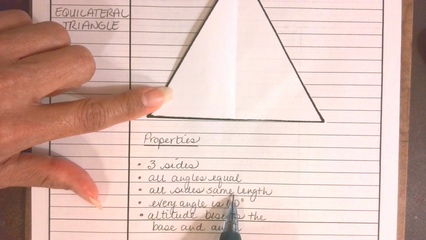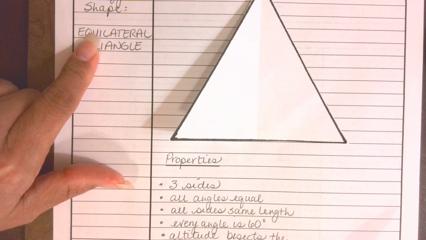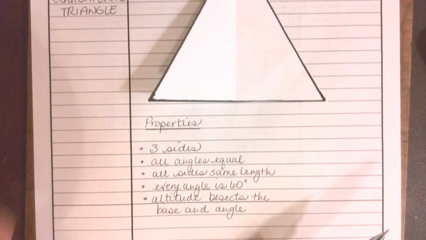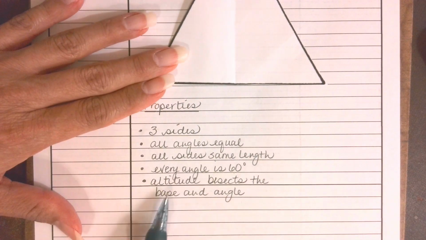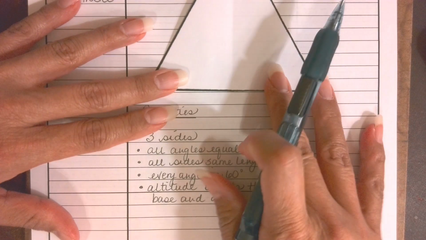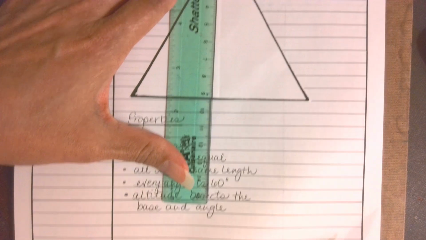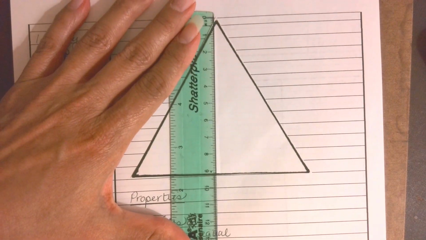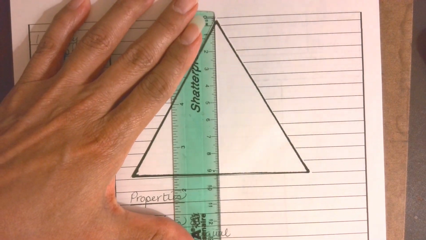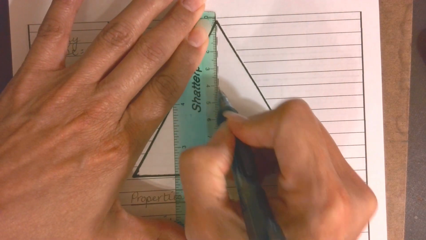All the sides were of equal length, and that's why it's equilateral, equal sides. And then last, the altitude is bisecting the base and the angle. The altitude being this right here. If you recall from geometry, the altitude always forms a 90-degree angle with the base.